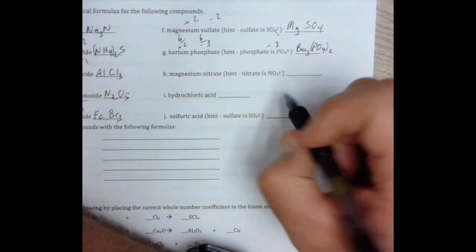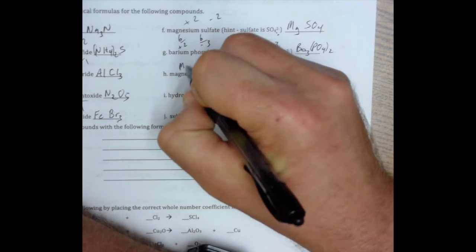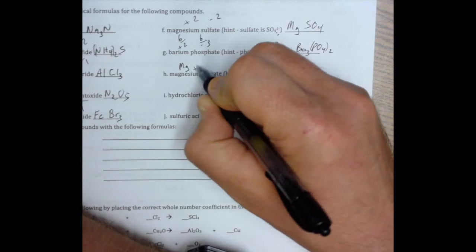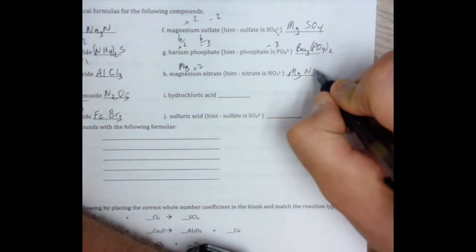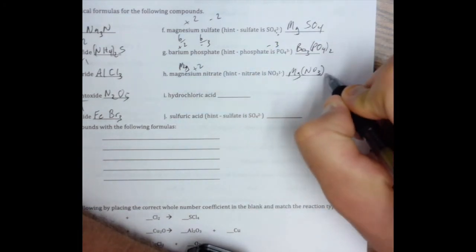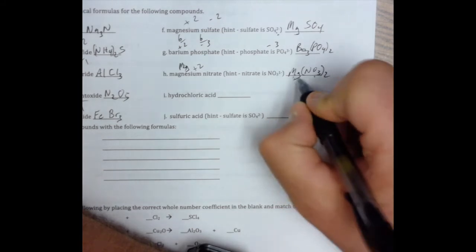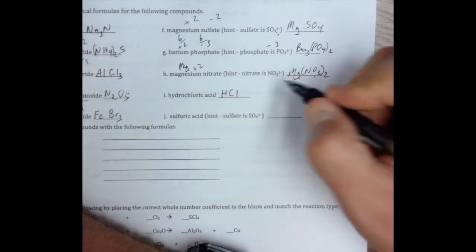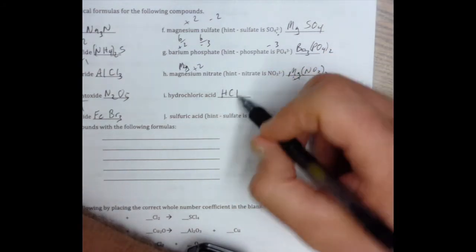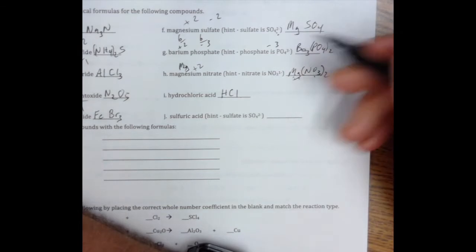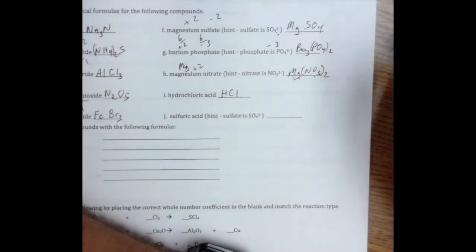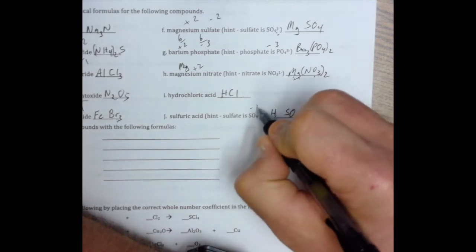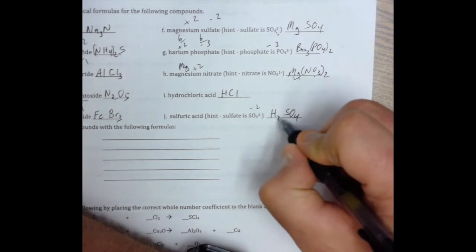Magnesium nitrate. Mg with a +2 charge. Nitrate is NO3 with a -1. So we need 2 -1s to balance out 1 +2. Hydrochloric acid, this is one you should just have memorized. You don't have to worry about that for this test, but by the end of the semester you should know HCl is hydrochloric acid. And sulfuric acid, SO4 has a -2, hydrogen has a +1, so 2 hydrogens go in front.